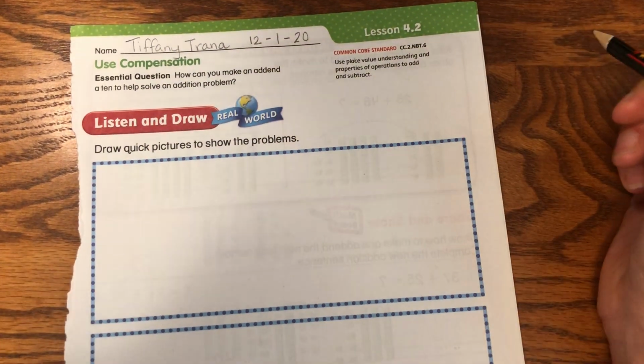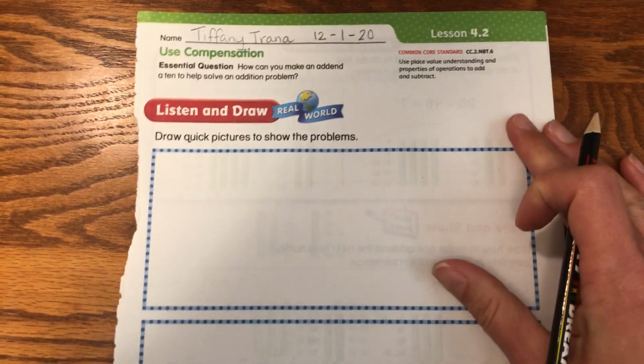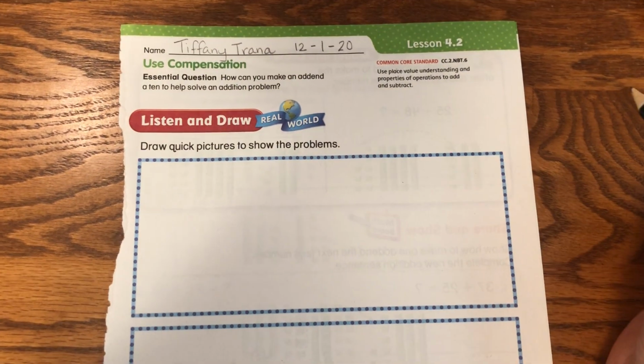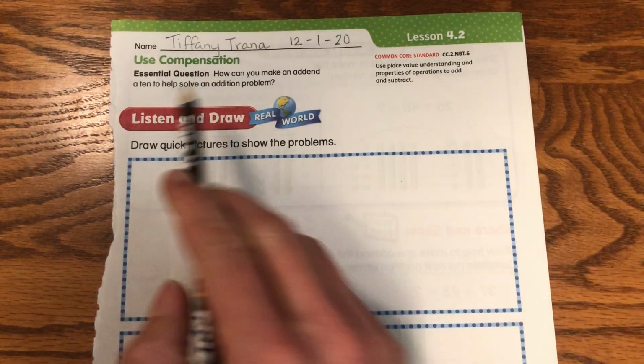12-1-20. My daughter Sally's birthday is tomorrow, December 2. I'm looking forward to celebrating with her.